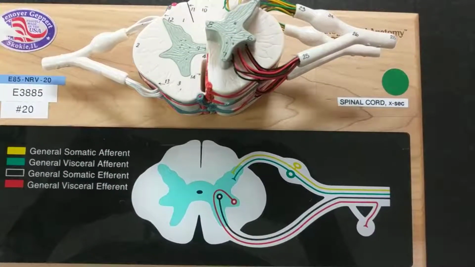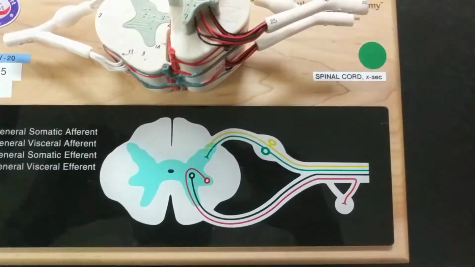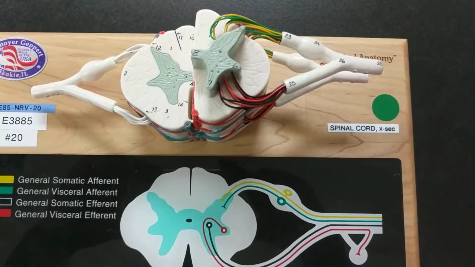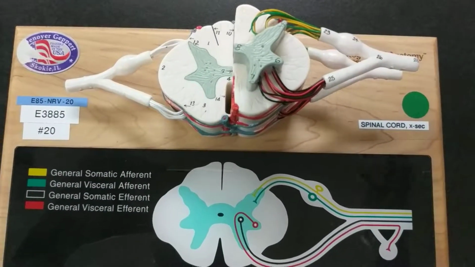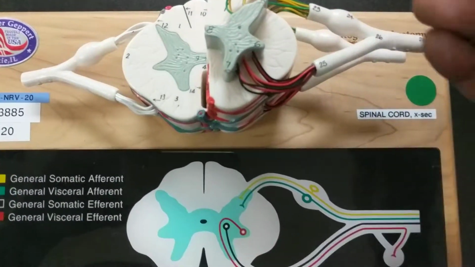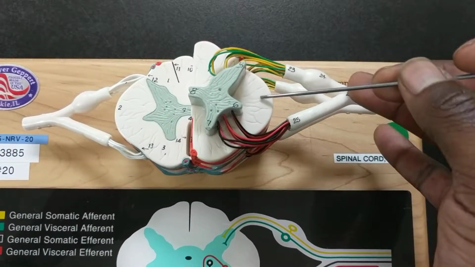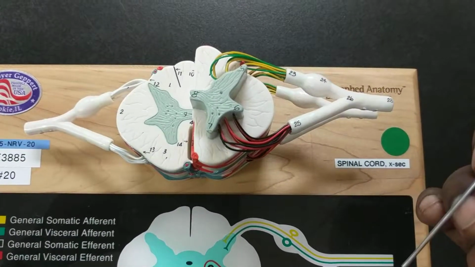Hey everybody, I'm just going to go over the transverse model with no vertebrae. If you take a look at this, it looks a little bit different than the brain, where in the brain you have the gray matter on the outside and the white matter on the inside. In the spinal cord, you actually see that's reversed, where you have the white matter on the outside and the gray matter on the inside here.